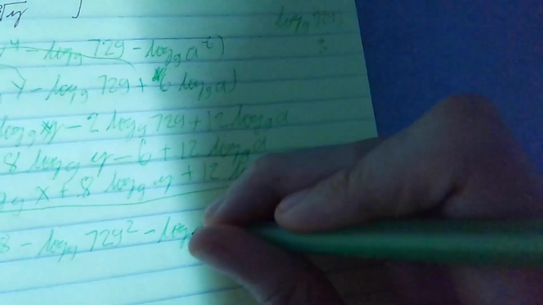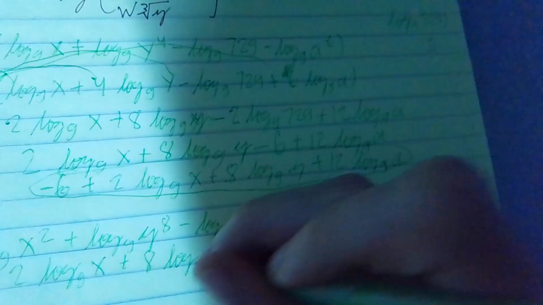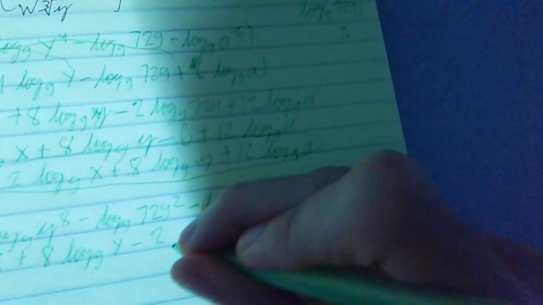Another way we can do this is to distribute the exponent to all the factors right away. And if you do that, let's see if we'll still get the same answer. Remember, this is what we did. So, there we have log base 9 of x squared, and then log base 9 of y raised to the 8, and then log base 9 of 729 squared, minus log base 9 of a raised to the negative 12.